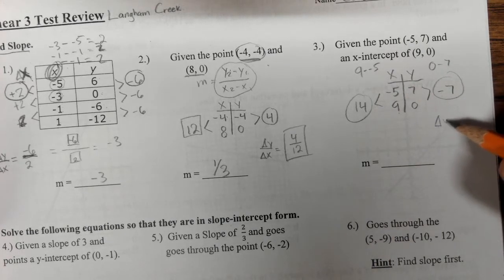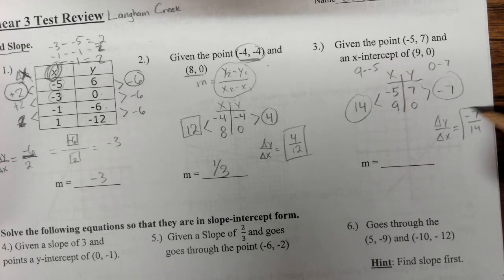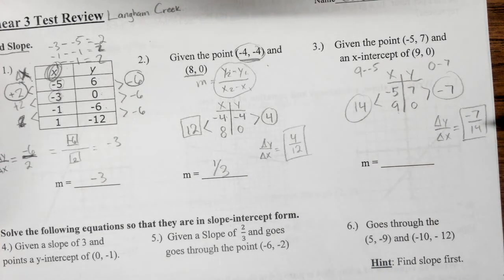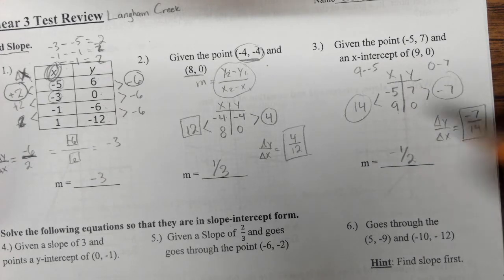Same thing as before, delta y over delta x. So we have negative 7 on top. We have the 14 on the bottom. Same thing as before. I take this, I type it into my calculator. My calculator says negative 1/2.